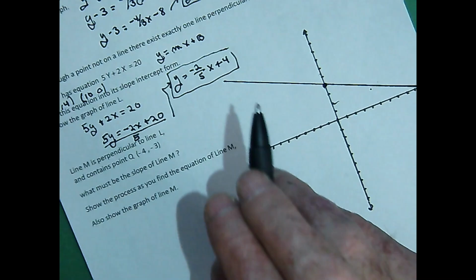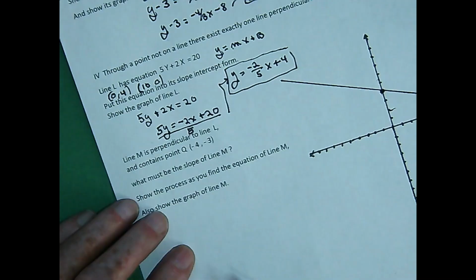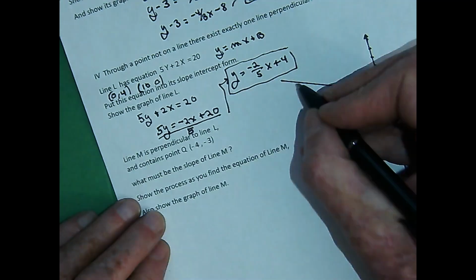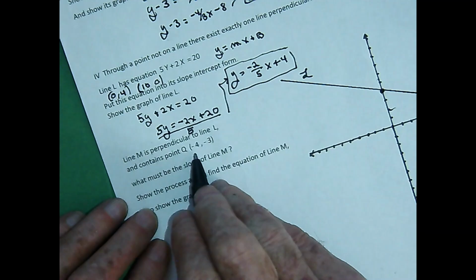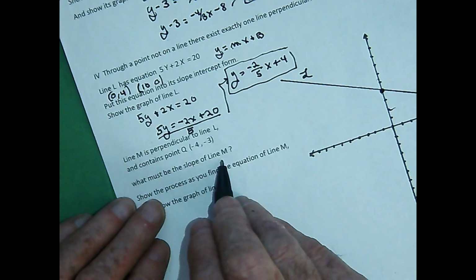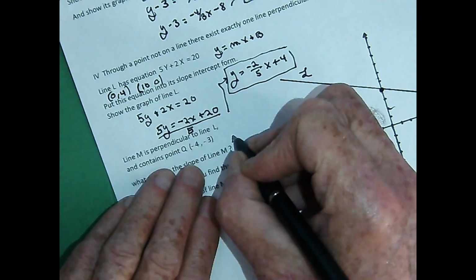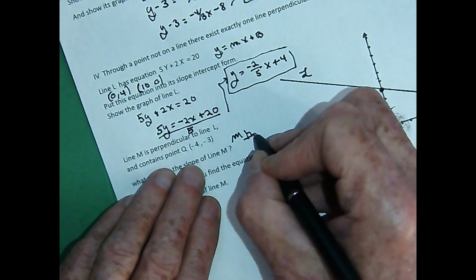This time, though, we're going to find the equation of a line M that's perpendicular to this line L. Let me bear in mind that this one was L. To be perpendicular, it asks me what must be the slope of this line M. A nice note to make would be the slope of a perpendicular should be the negative reciprocal of this slope.